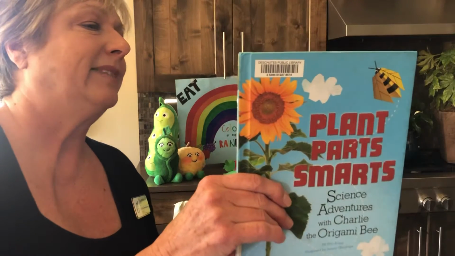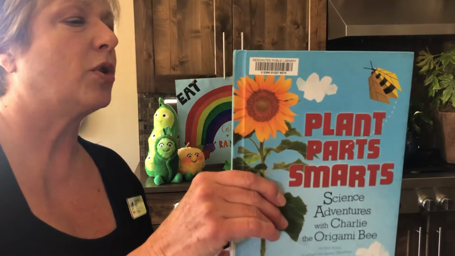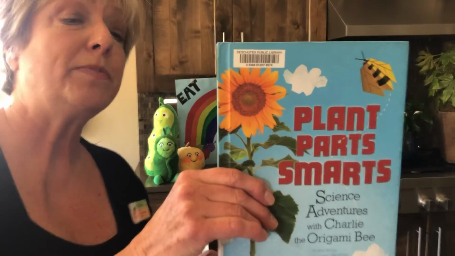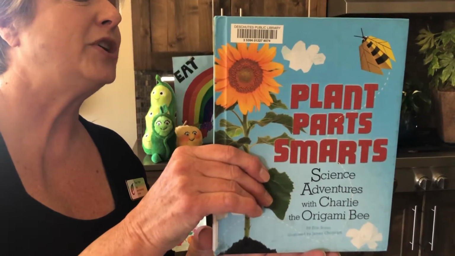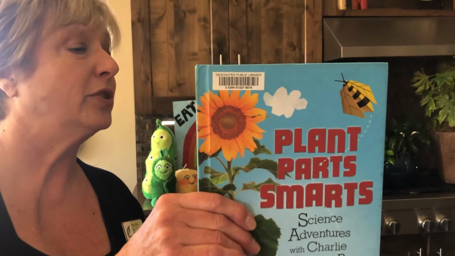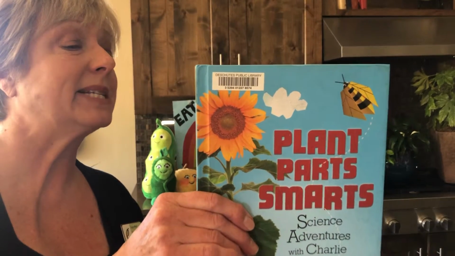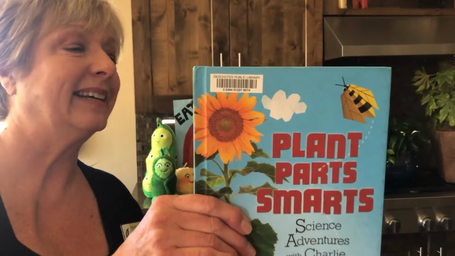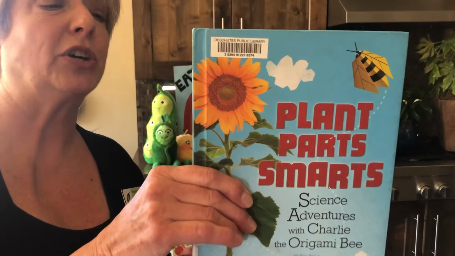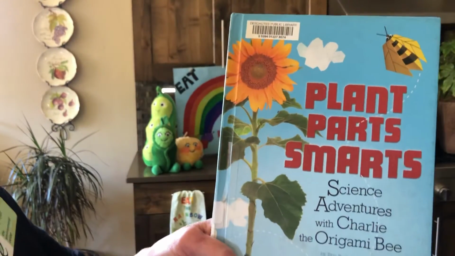Charlie is an origami bee and he is new to the bug world, but he knows all about plants. When the other bugs lose their ball, his plant smarts come in handy. We're going to buzz around with Charlie and learn all about plant parts too.